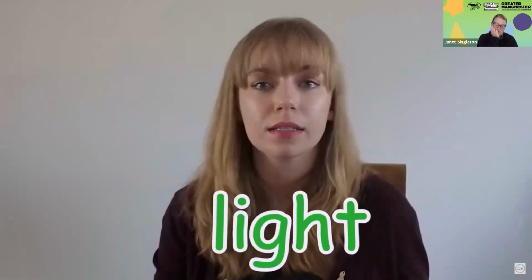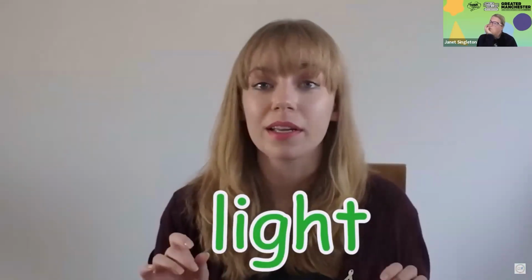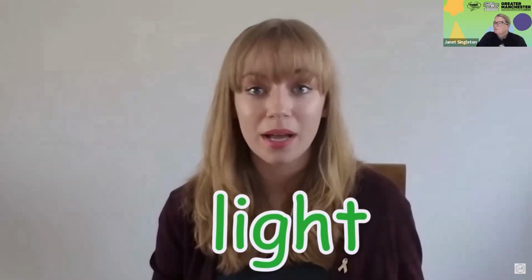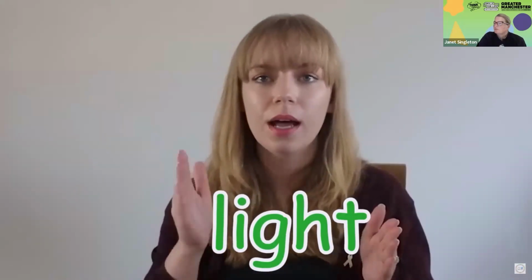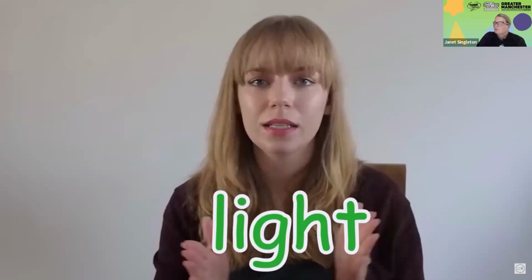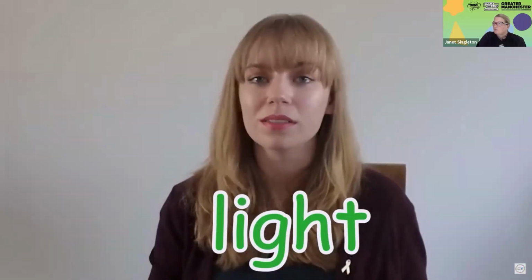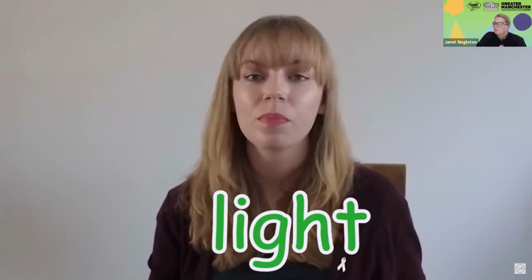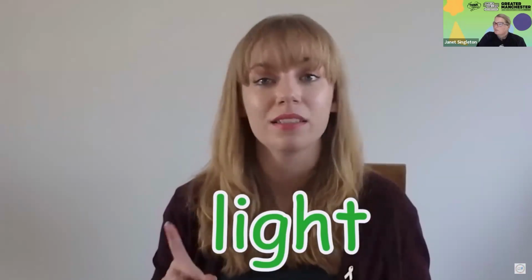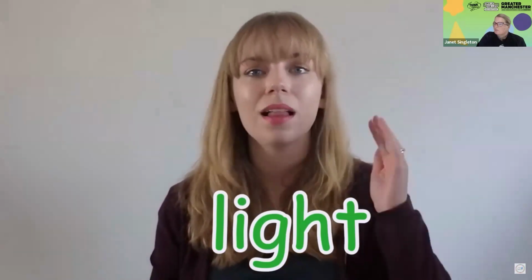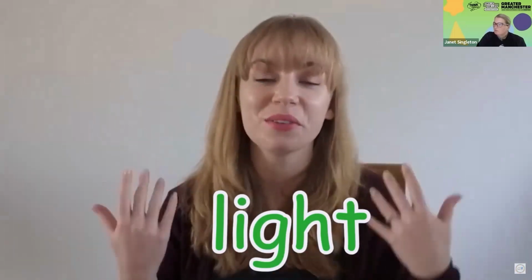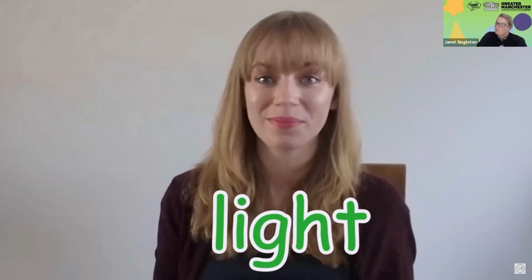Let's try it with a different word. So for example, the word light. So of course we've got a trigraph in there, and if we are sounding out in the correct way, it sounds like this. Light. But if we use the schwas that are often associated with the sounds l and t, so that they sound like l and t, we get this. La'ita, which of course is not what we want.